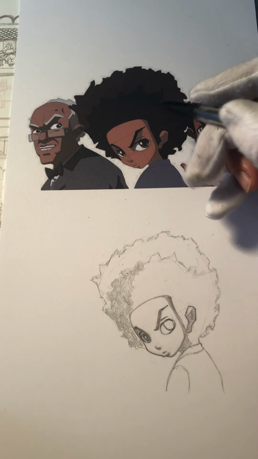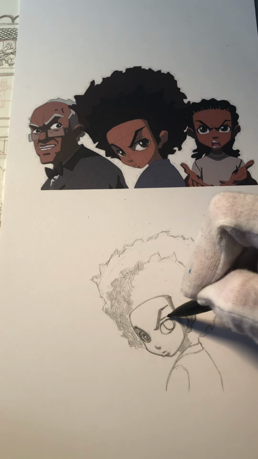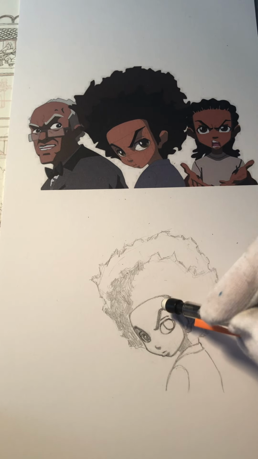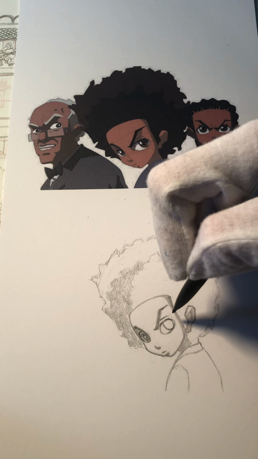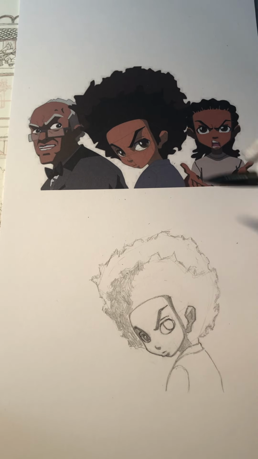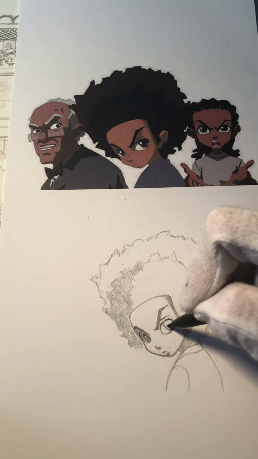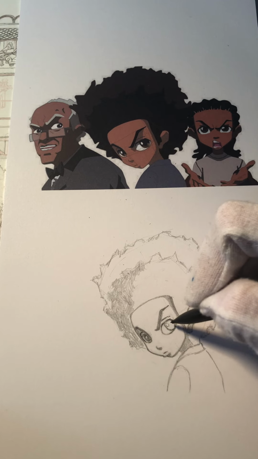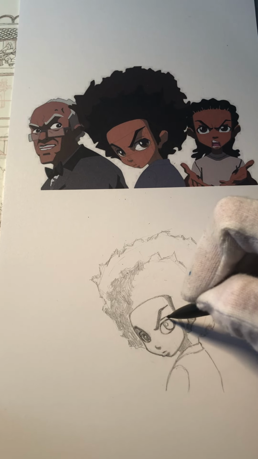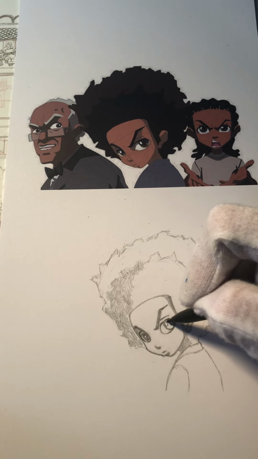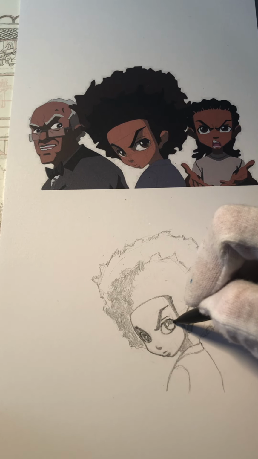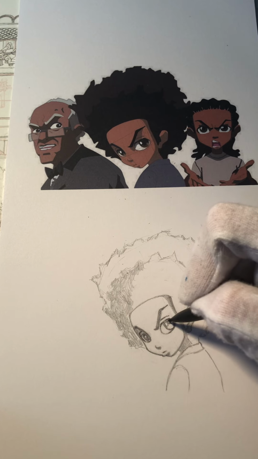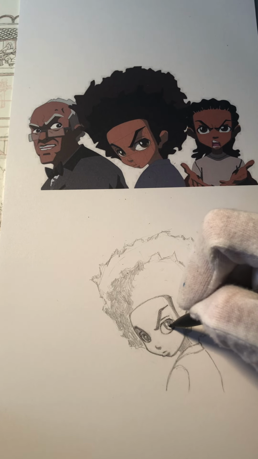And it's just this line, but offset basically. And we've got a highlight in the eye. And there's a shadow that falls over the eyeball, but you can see his pupil peeking out right about there.